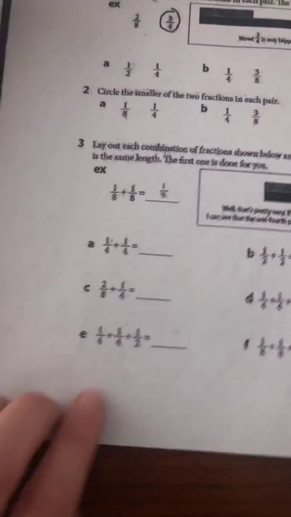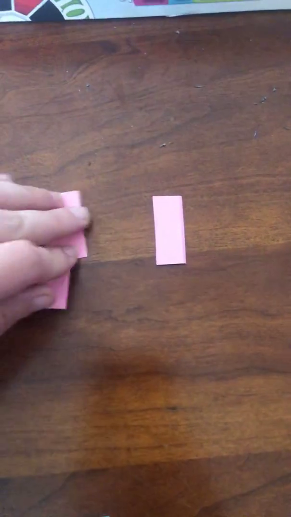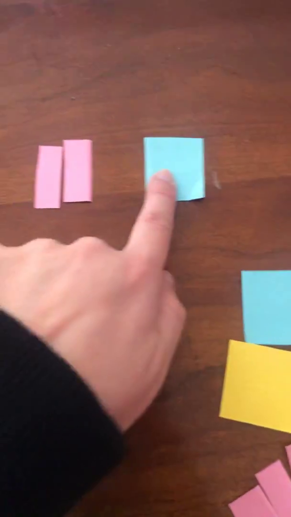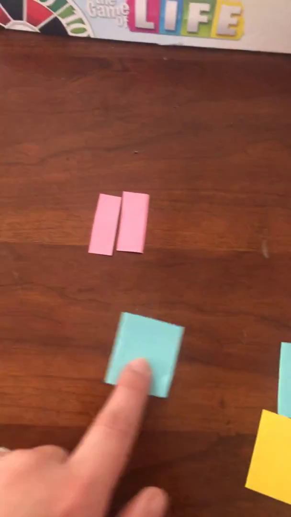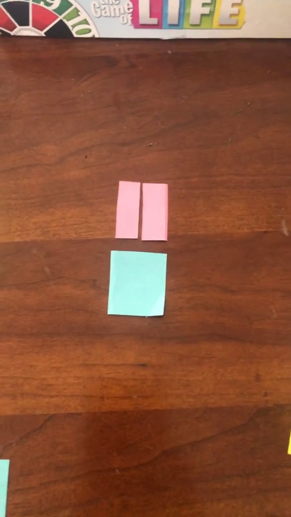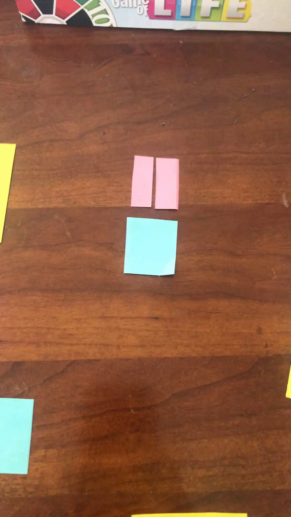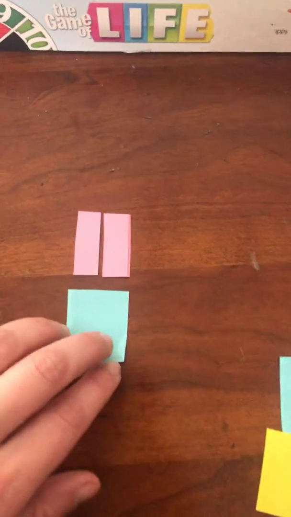So then another one, let's skip around. Let's go to 2/8 and 1/4. So I want to put out my 2/8, and then my 1/4. And they might say, I can't tell, I want to compare them. Well, when you stack them, you can see that they are the same. So if you were comparing them, you would have equal.